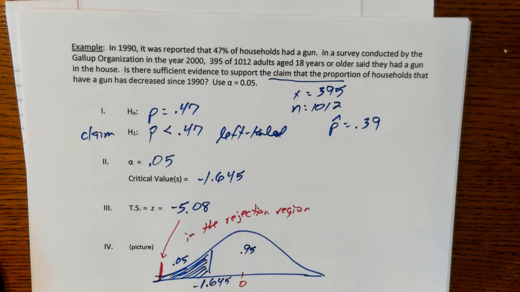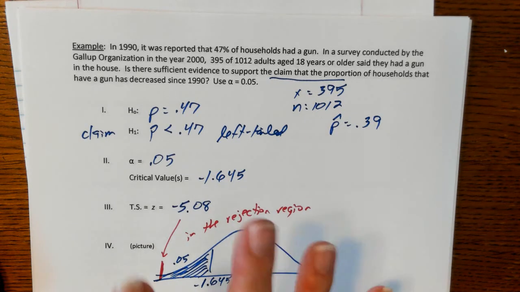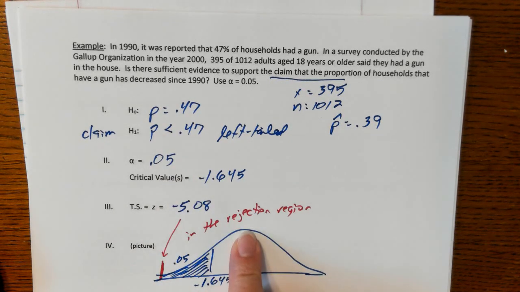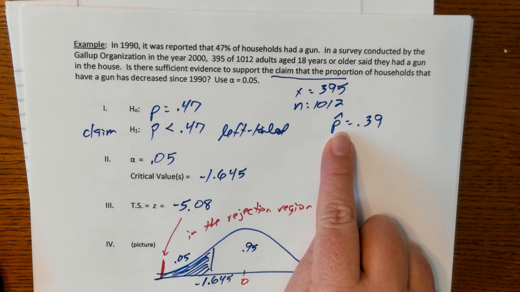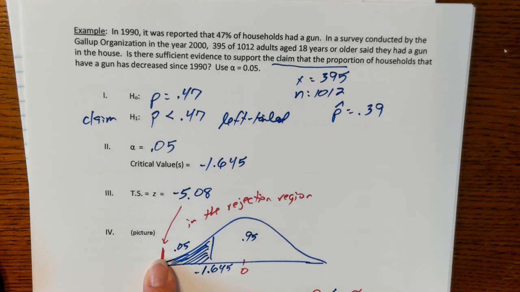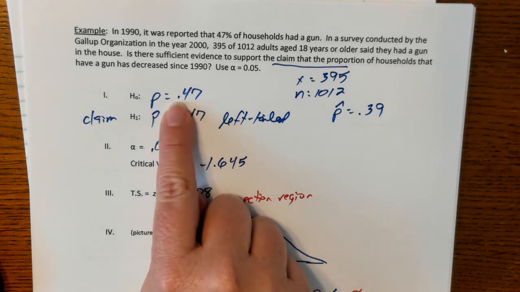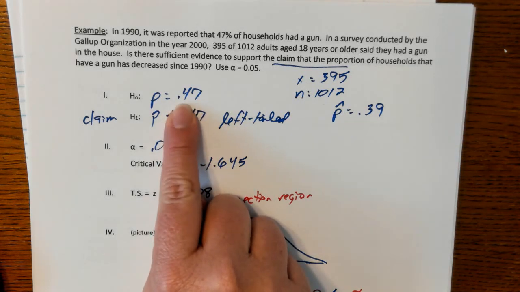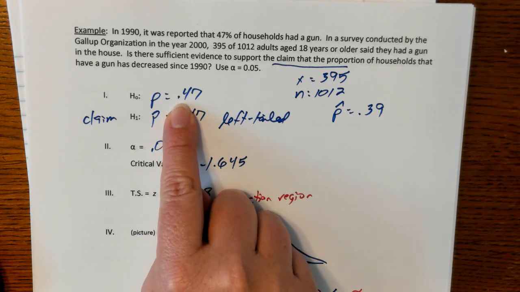So if the proportion of houses who really do have guns is 47%, the chance of us getting a sample where only 39% had guns is very low. It's unlikely to occur. So if it's so unlikely to occur, then this must not have been a true statement in our null hypothesis.